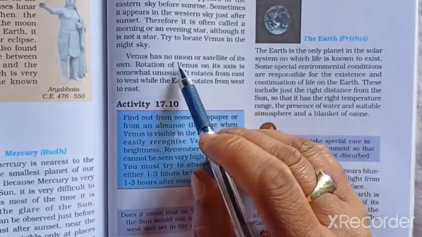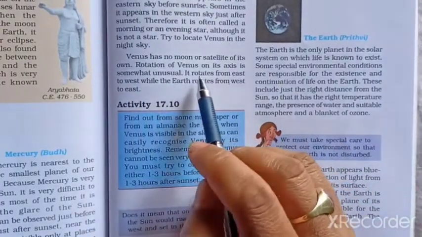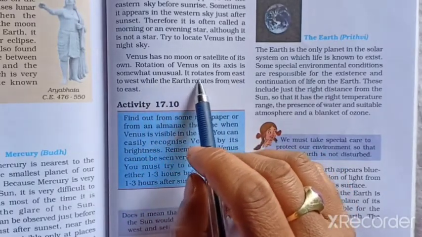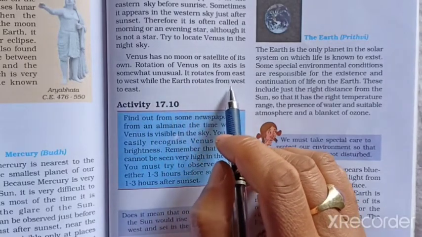So Venus has no moon or satellite of its own. Rotation of Venus on its axis is somewhat unusual, and it rotates from east to west while the Earth rotates from west to east.